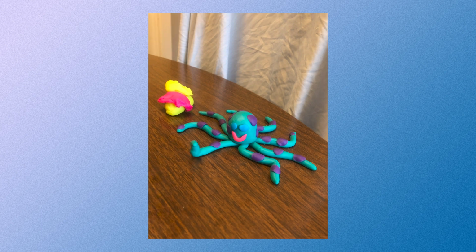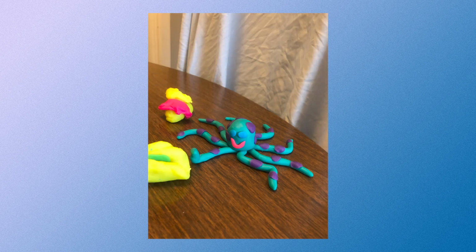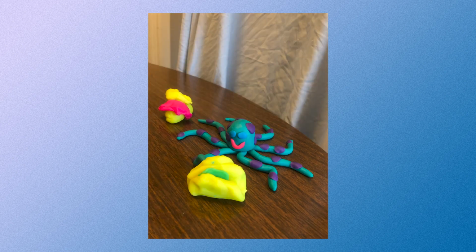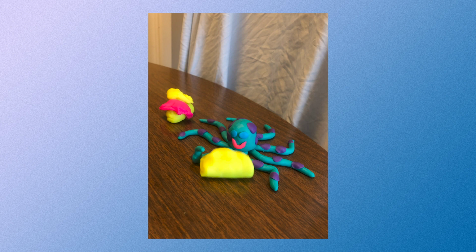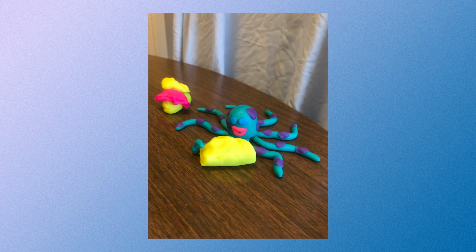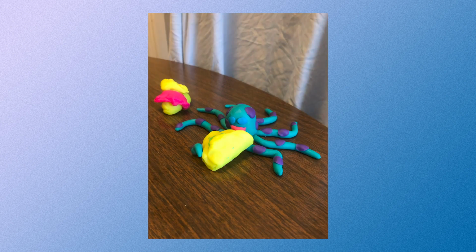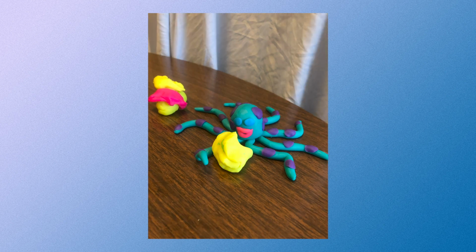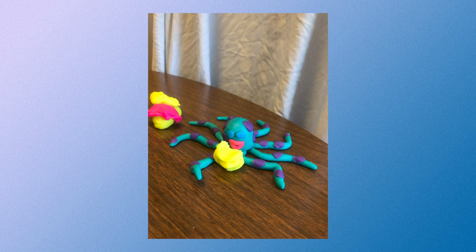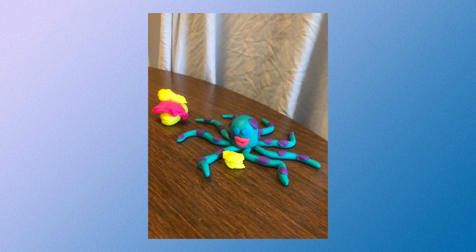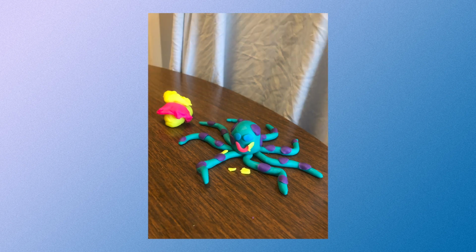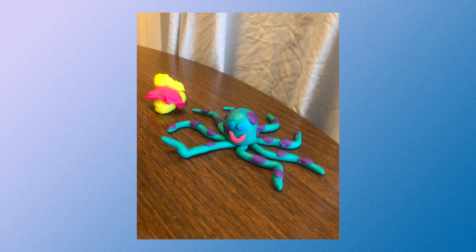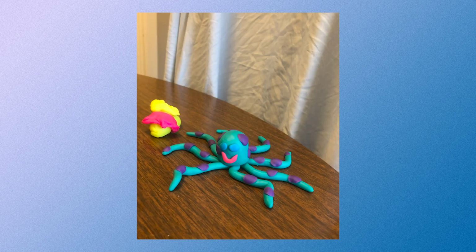Again, decide what you want your motion picture to be about. My son and I decided to create one about an octopus eating a taco. I made the octopus and he made the taco. Then we broke down each motion by moving the clay slowly and taking a picture after each movement. At the end, we uploaded the pictures to a stop motion app, which created the video. Here's our octopus eating a taco movie.